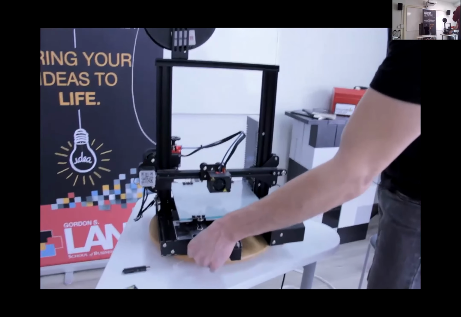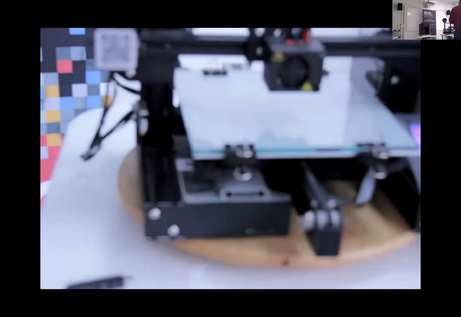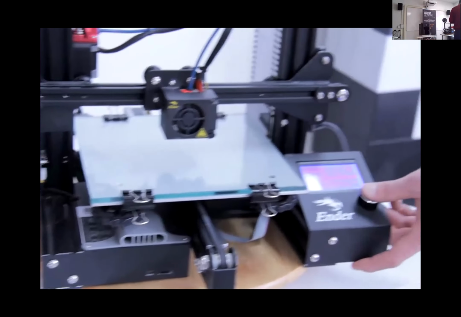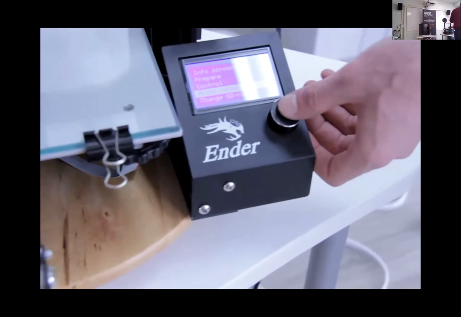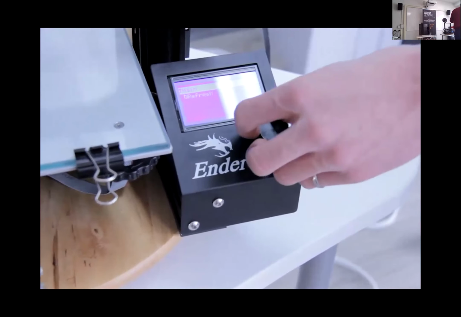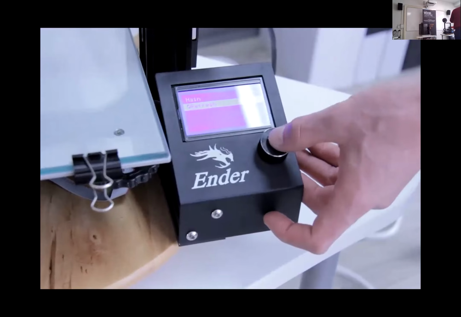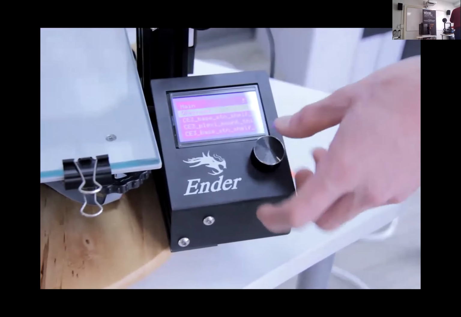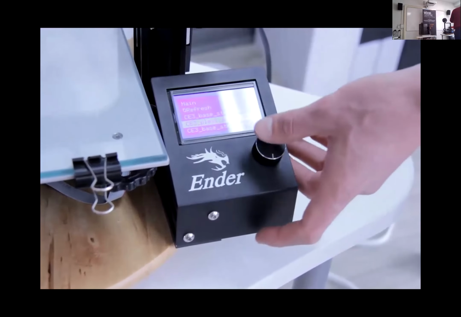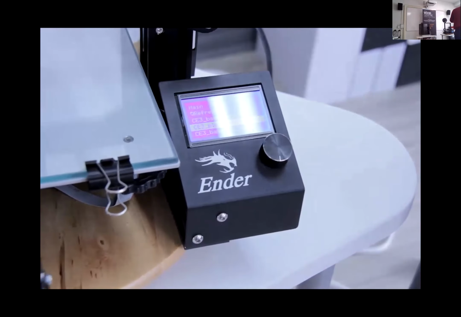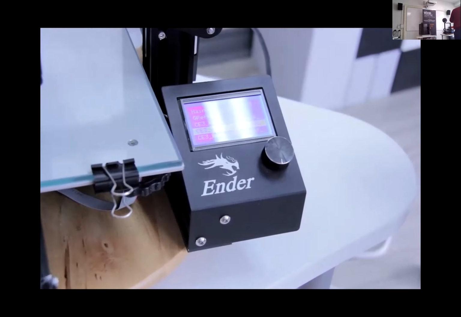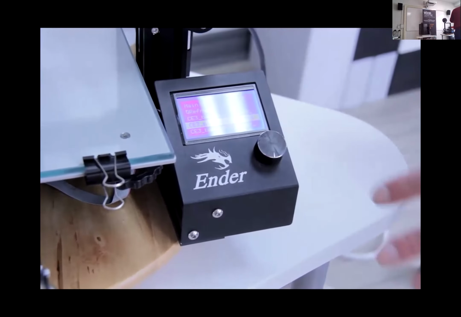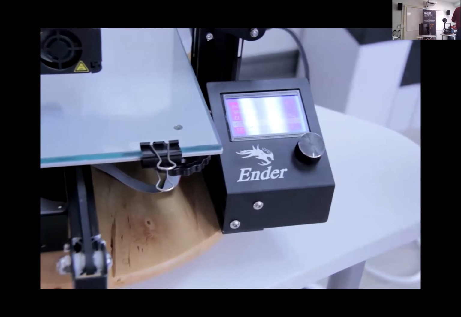I'm going to load my SD card in. And on the screen here, I'm going to go print from SD card. I'm going to refresh this list because I just put my card back in. And I'm going to pick my file. And as soon as I select it, it would start to print. I'm not going to do that now because I don't want to actually start printing now, but that's how you would do it on the Ender 3.